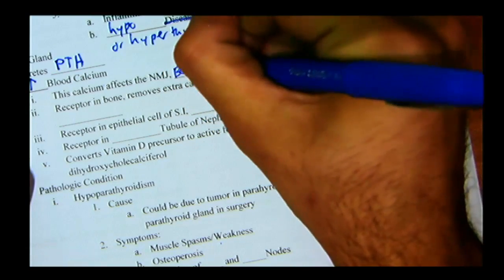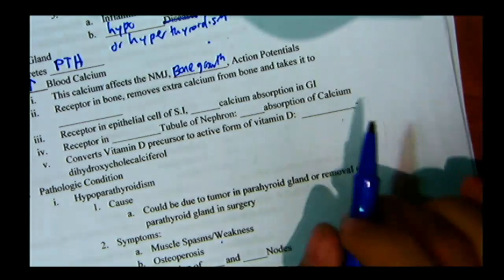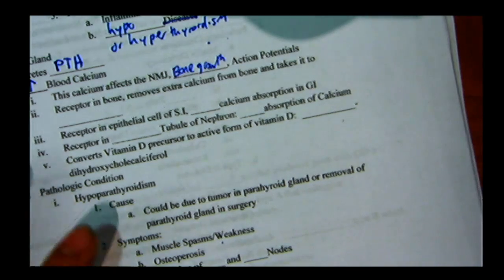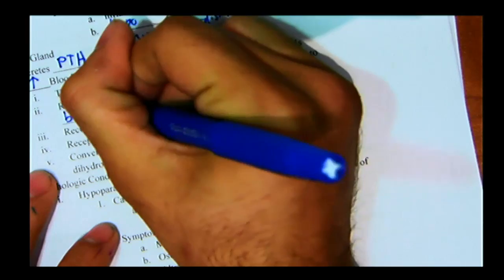The receptor in the epithelial cell of the small intestine increases or decreases calcium absorption? Increases. The receptor in what tubule of the nephron? Distal. Causes an increase or decrease in calcium absorption? Yeah.